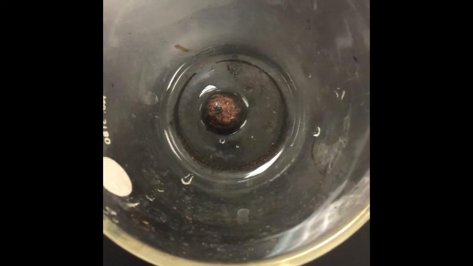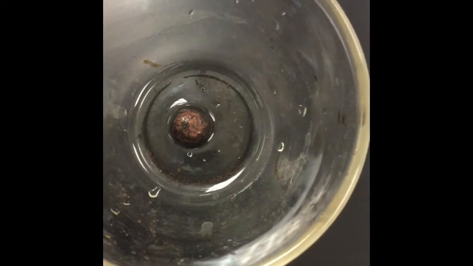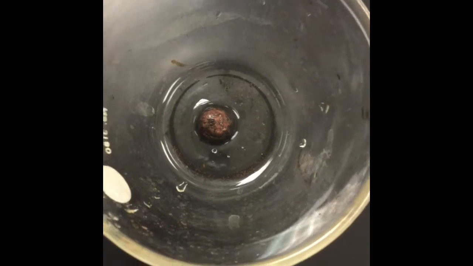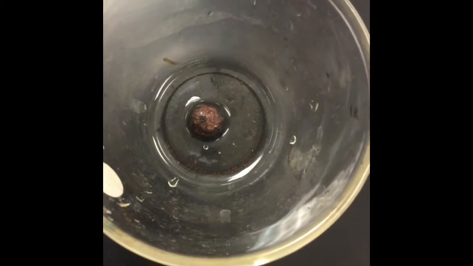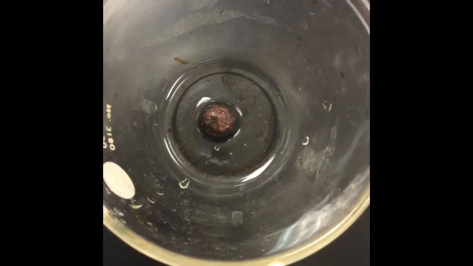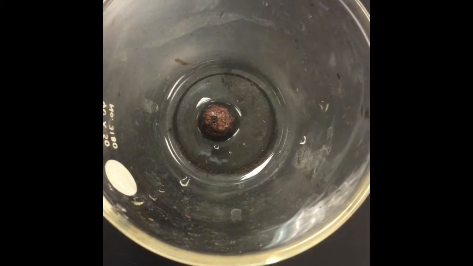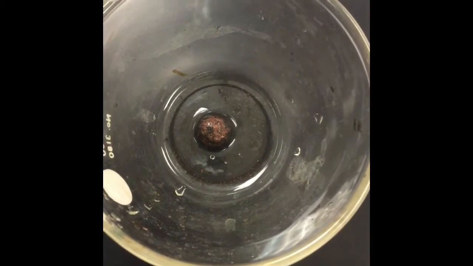So this is indicating that there's some kind of replacement reaction going on, since the copper is leaving the solution and entering onto the piece of zinc. So write down all of your observations in the data table and make sure to write a balanced chemical reaction for what you just saw.